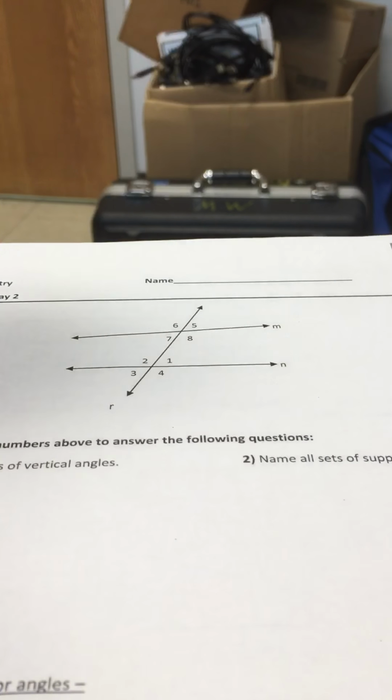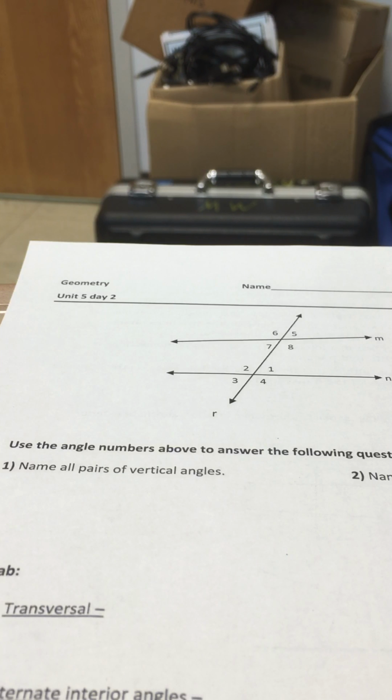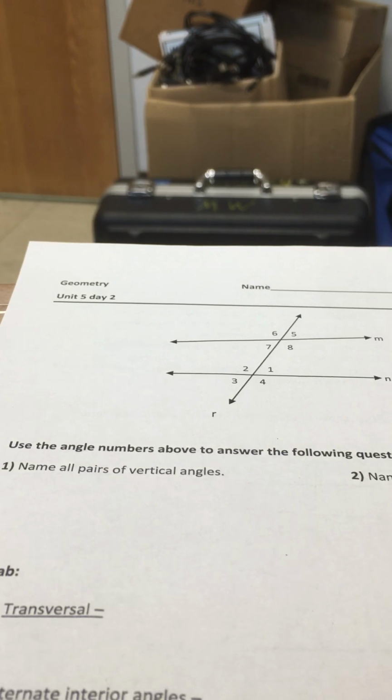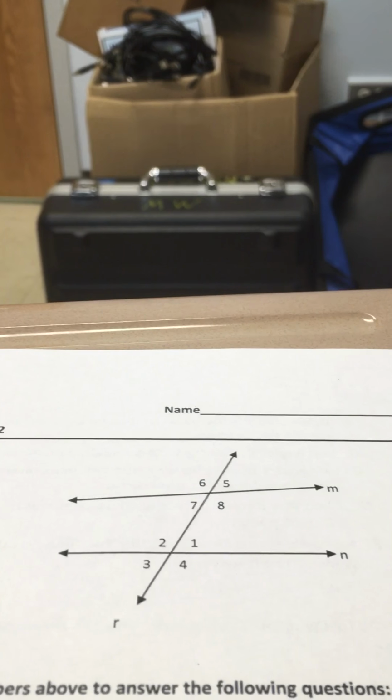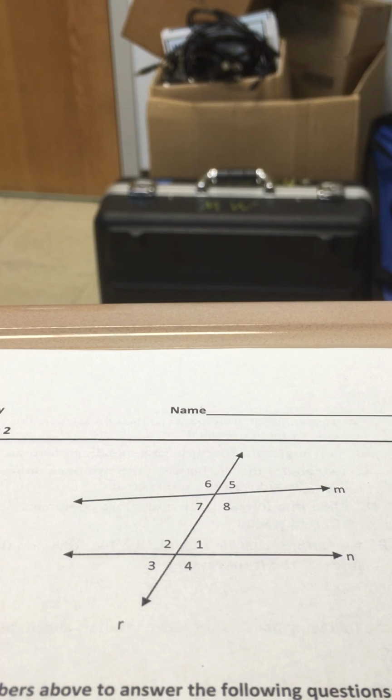All right, welcome. This is Unit 5, Day 2 for construction. I am working on the notes here. So you have a picture on top with 8 angles. And the first thing I'm asking you to do is just a little bit of review, because we're going to be going into some more names with angles and how they're related.